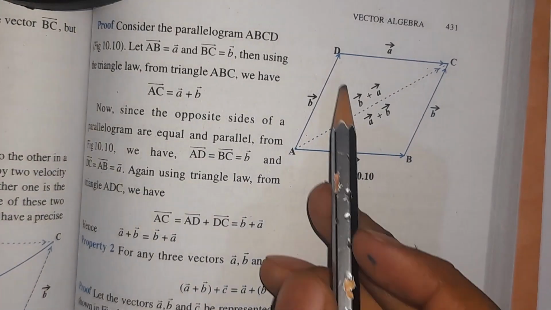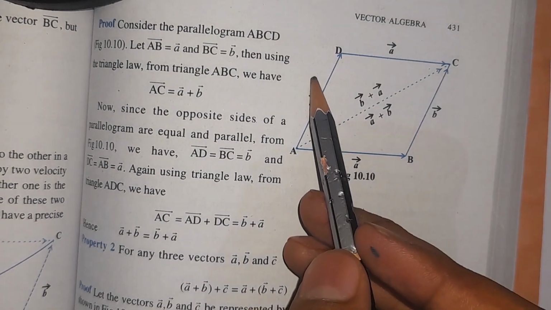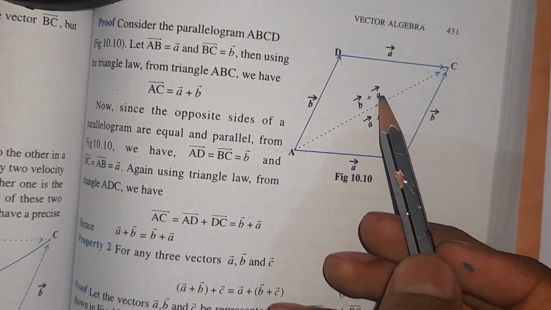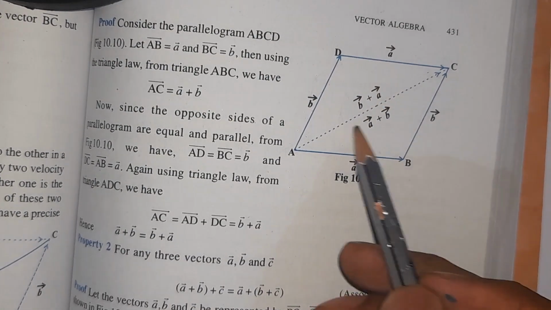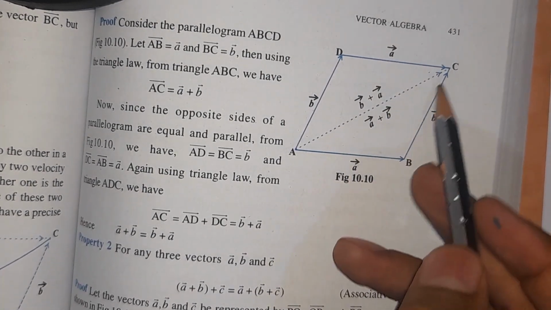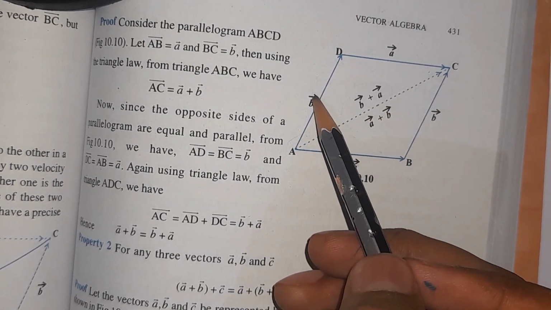So this is parallelogram law of vector addition. If this is a parallelogram, if this is A vector, this is B vector, then its diagonal will be A vector plus B vector, or you can say B vector plus A vector because commutative property holds true. So this is also parallelogram law of vector addition, and this diagonal represents the vector sum of A vector and B vector.